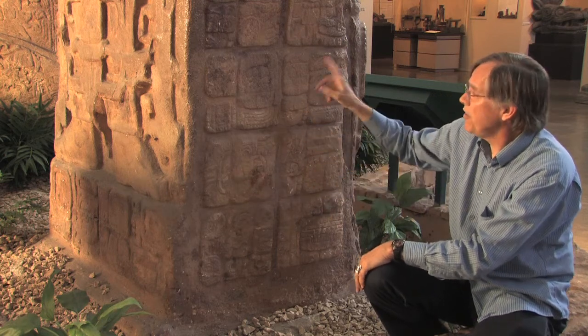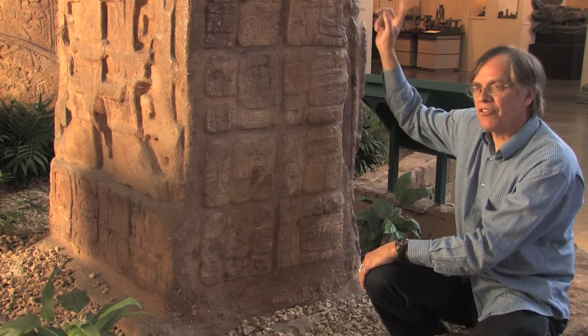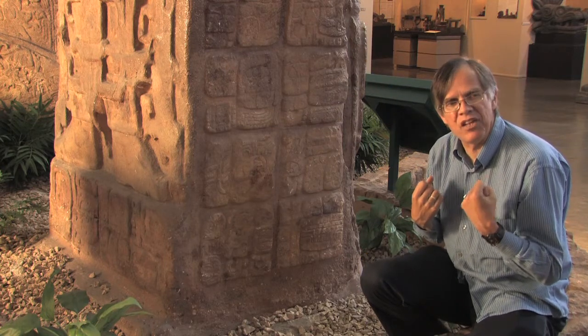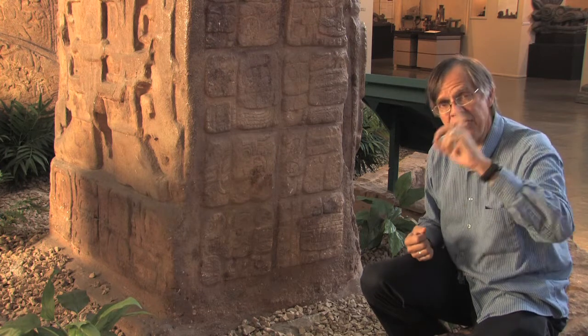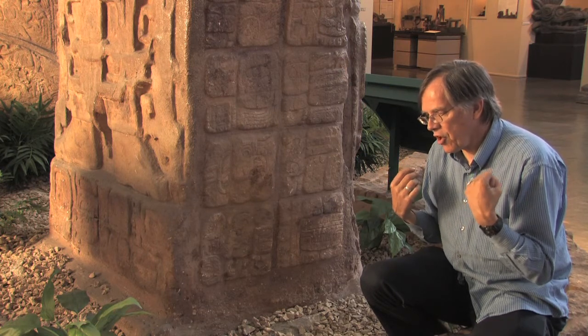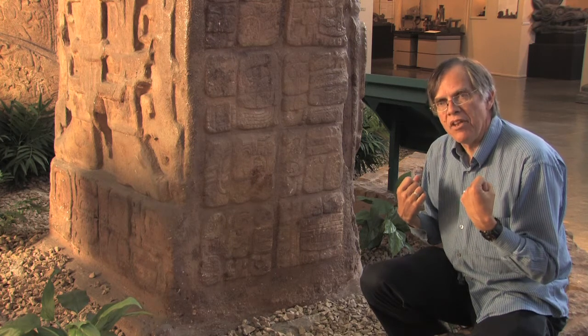And in fact, this monument itself has a picture of a guy holding, I believe, a bar across his chest with the heads of snakes, and its mate has a guy in the same position holding, that's Stela A, it's not in this museum. It shows a king holding across his chest a bar with jaguars.